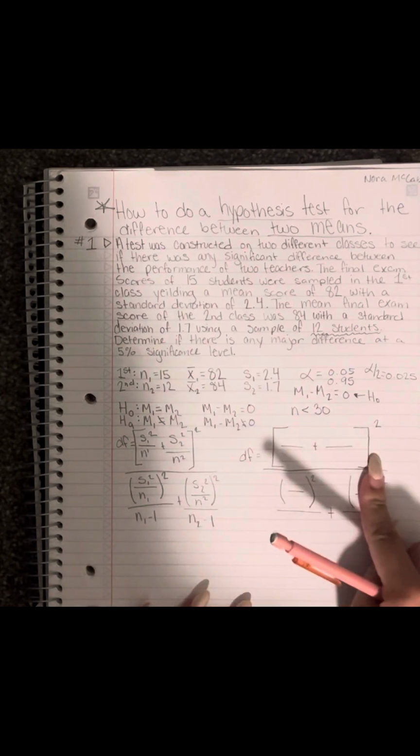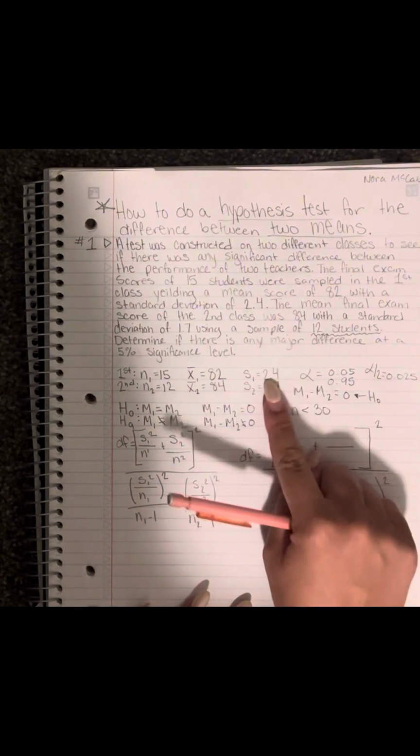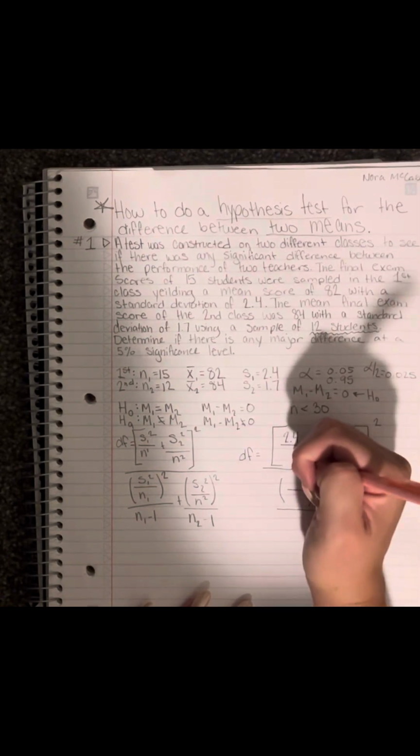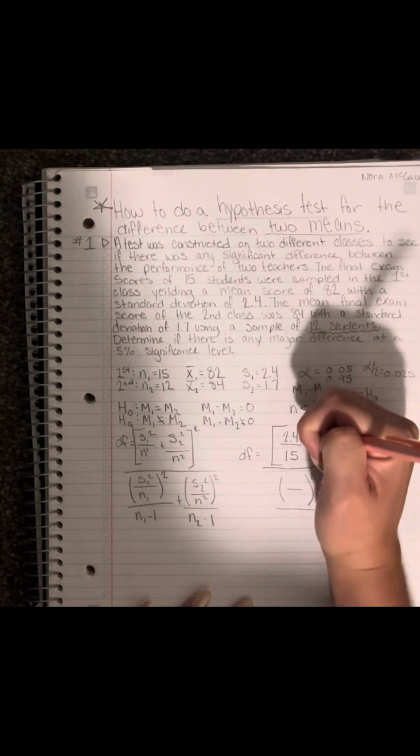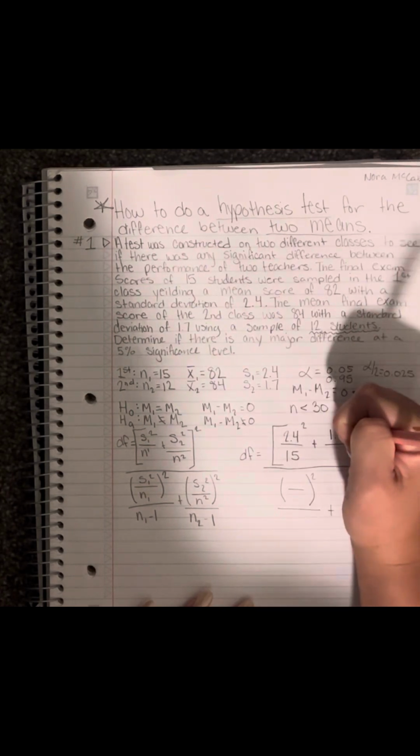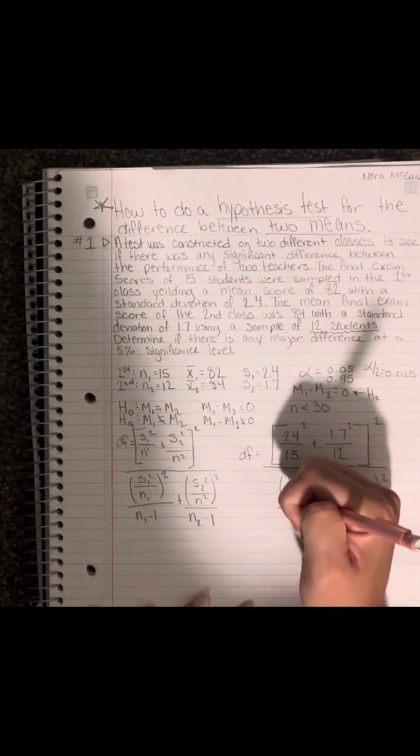So what I've done here is I've just rewritten it without saying what goes there, so we can just plug that back in with the numbers. S1 is 2.4, and n1 is 15, s2 is 1.7, squared, sorry, forgot to put those earlier, s1 squared is 2.4 squared.